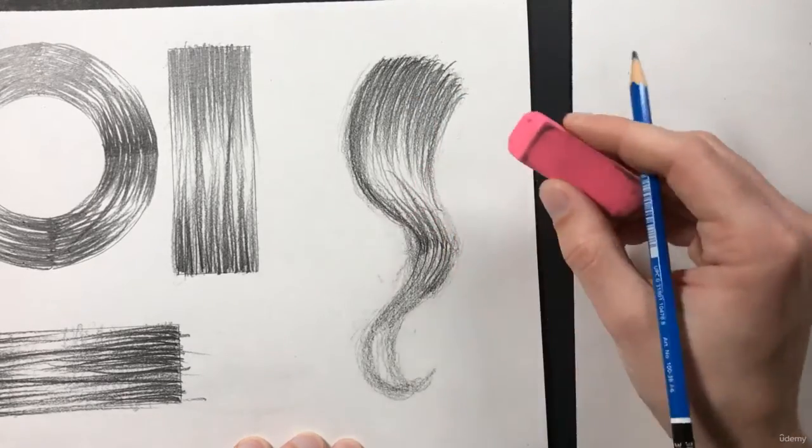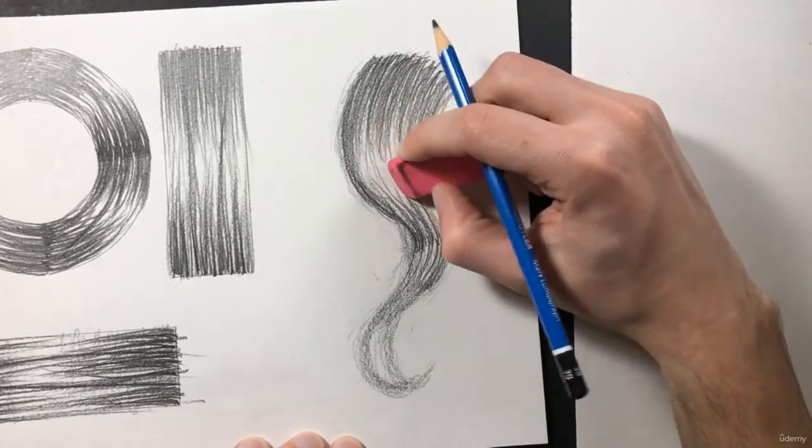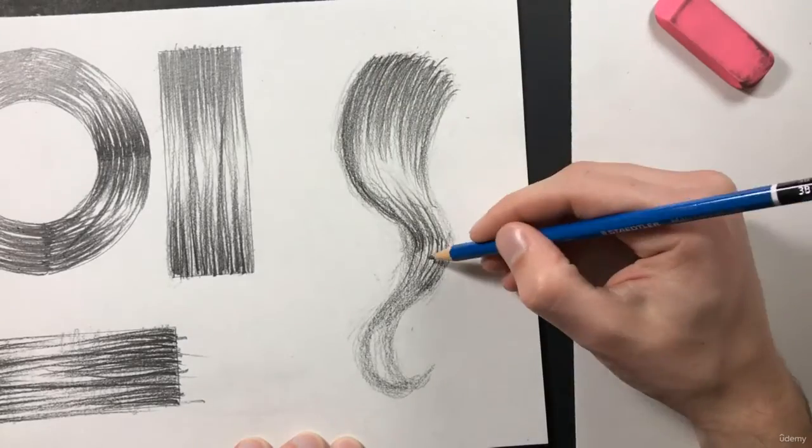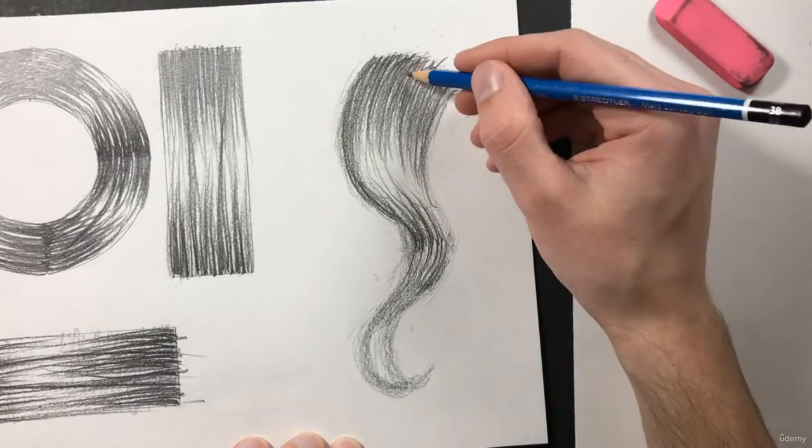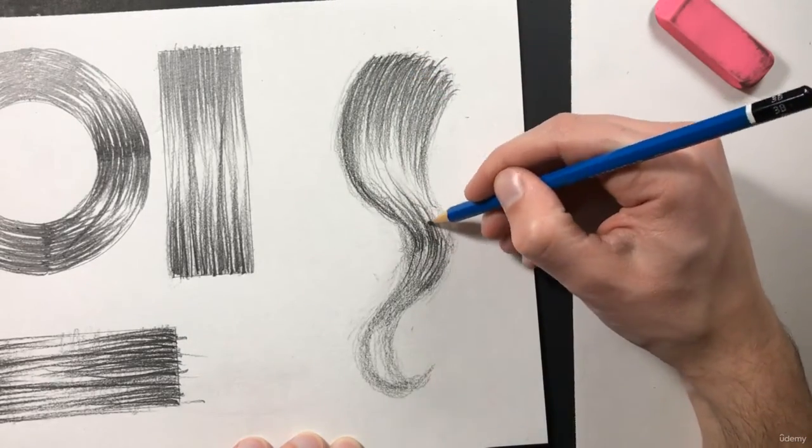And this is bad right there. You want to make sure that that's curving in. So I'm going to go ahead and erase that. You want to make sure that it curves back up into this curve right there.